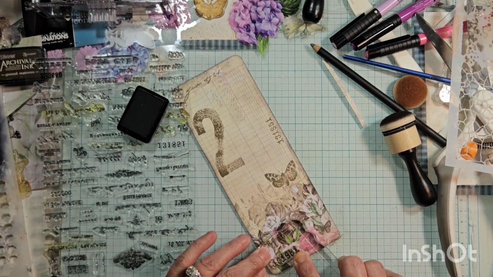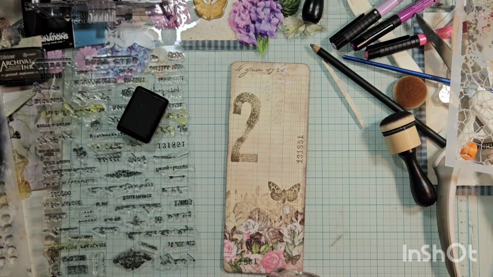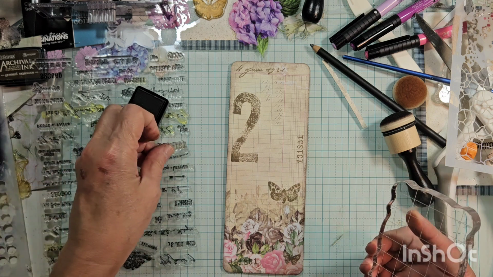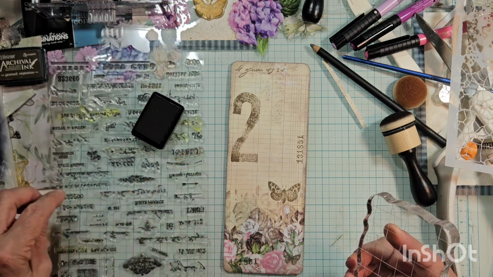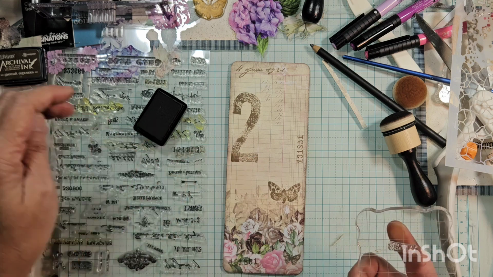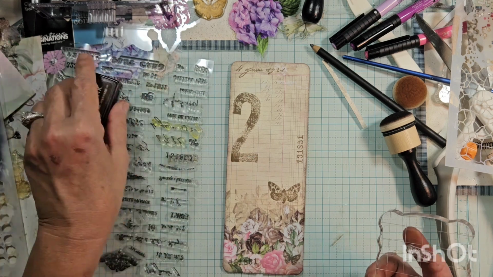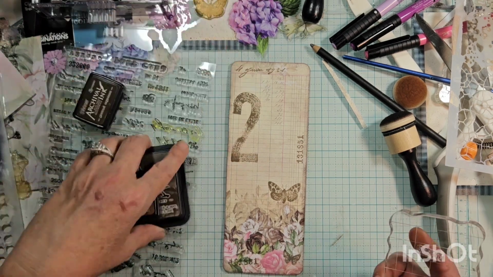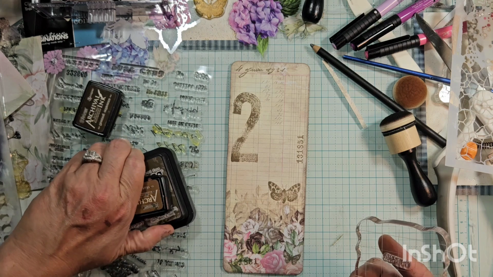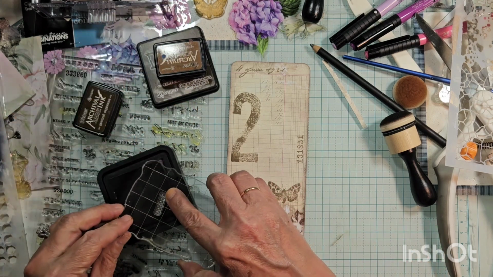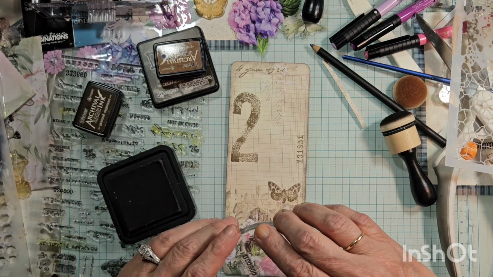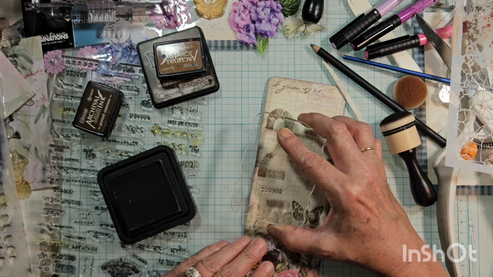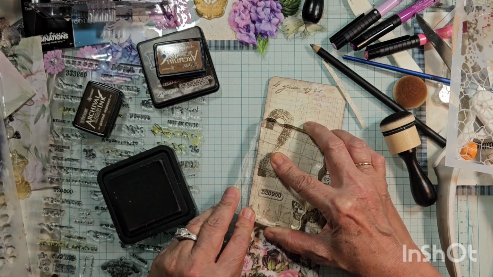And down here. And what else? Maybe we want some darker numbers. So let's pull in our scorched. And we're going to put that number right there.